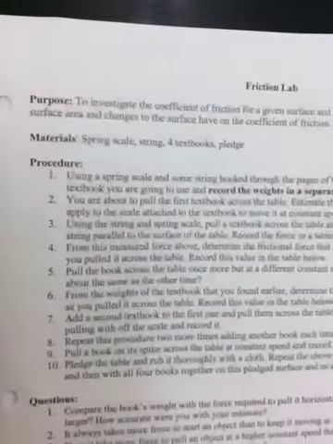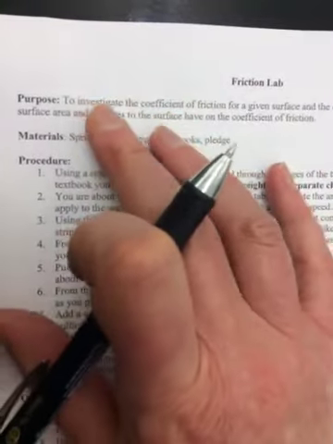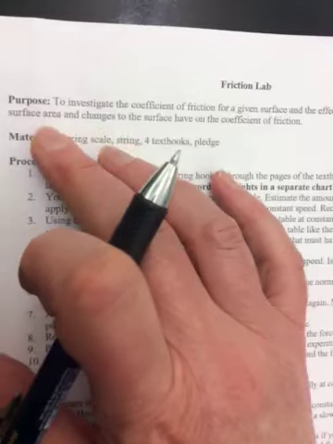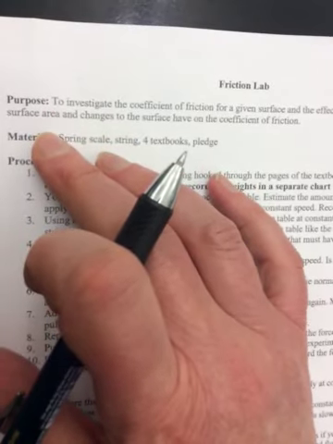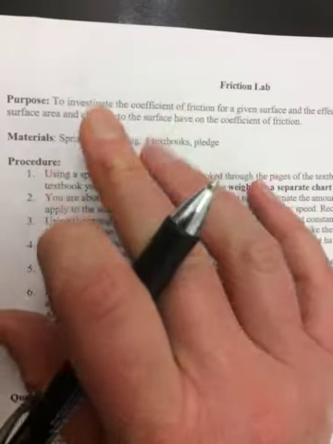Okay, let's take a look at your friction lab. I said I'd talk about the write-up. So the write-up starts exactly the same way as they all do. You do a cover page. You copy your purpose down word for word. Underneath the purpose, before the materials, you write in your hypothesis. And I gave you 3 of them to predict today.